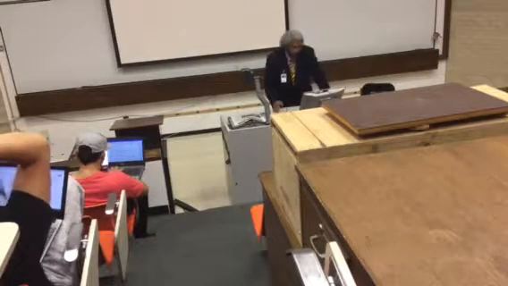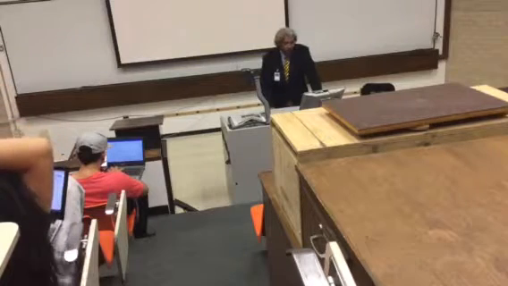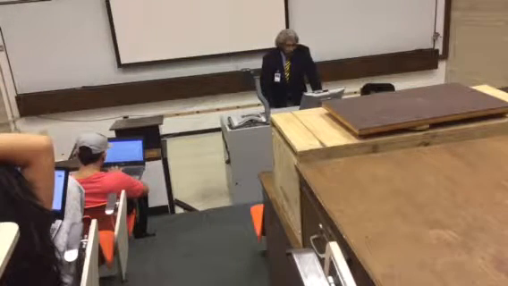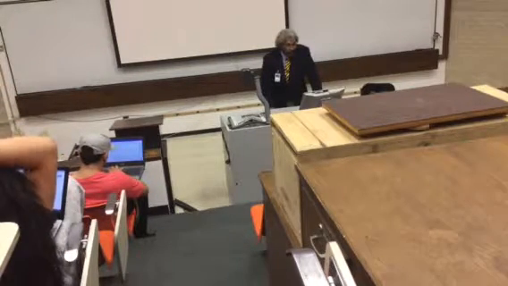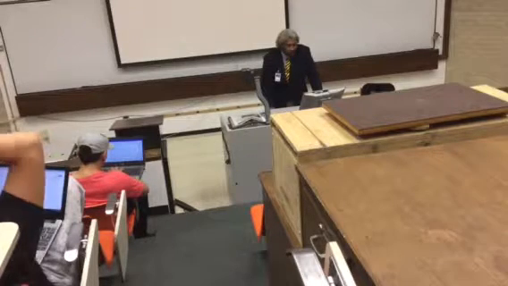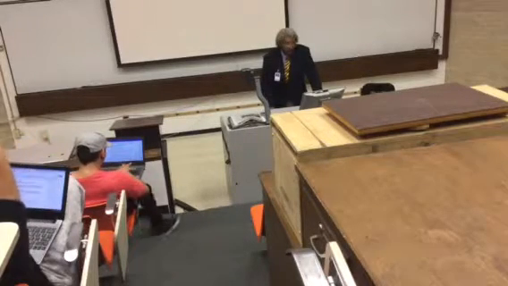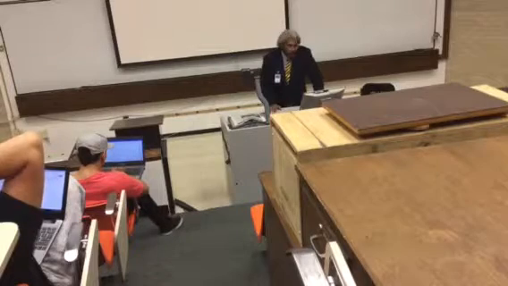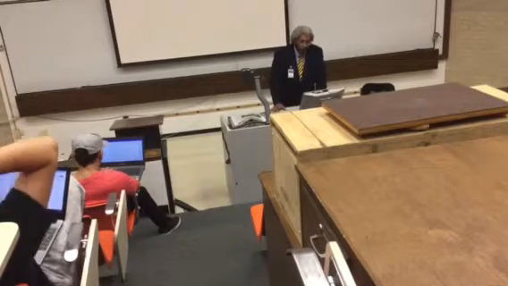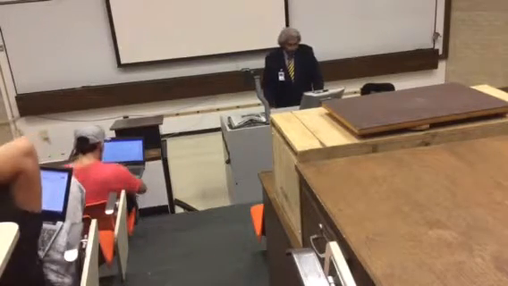Know the RDA for carbohydrates. What's the recommended daily allowance for carbohydrates? I think it's like 130 grams per day. So you should be taking in at least 130 grams per day.